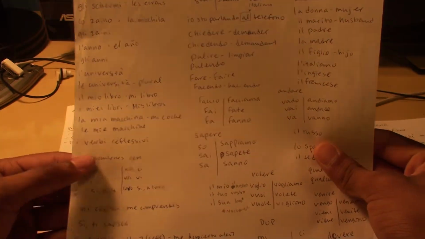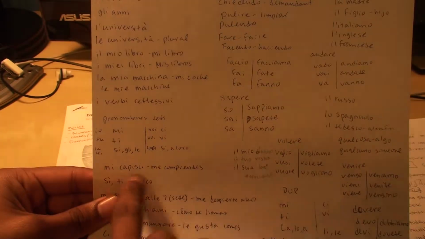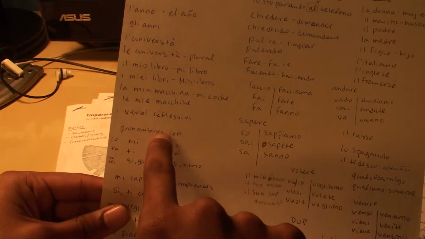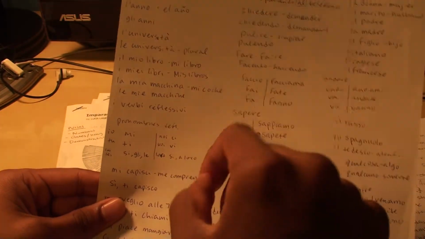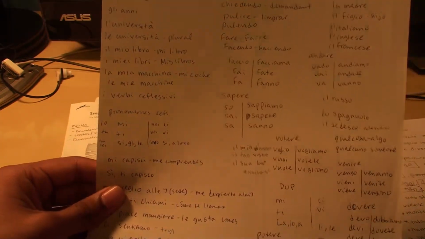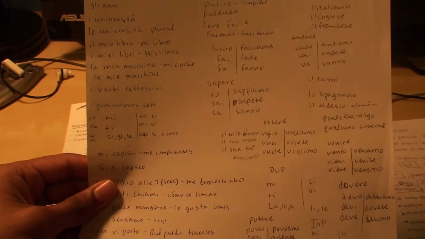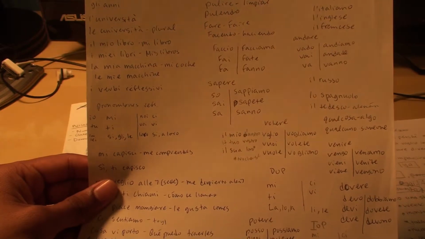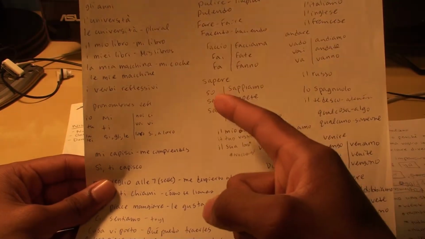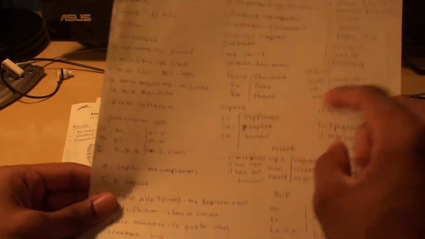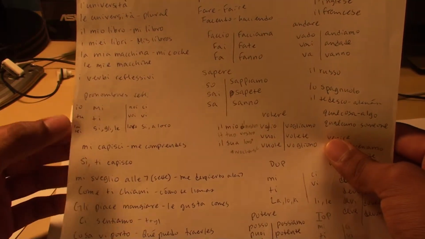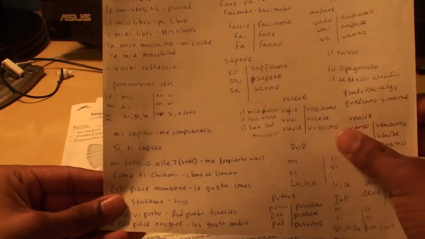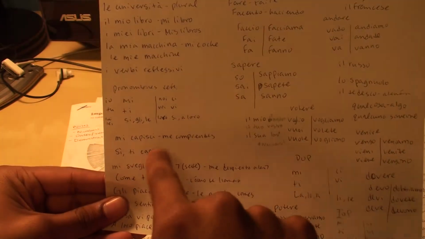And then reflexive verbs. So here I have the reflexive pronouns. Normally, this is a pretty advanced topic for language learners, that is only usually taught at the end of the first year or in the beginning of the second year of language study. But I learned this on the first day because I already had Spanish and French, and I knew how to use the reflexive pronouns. So then I learned how to use the indirect object pronouns.